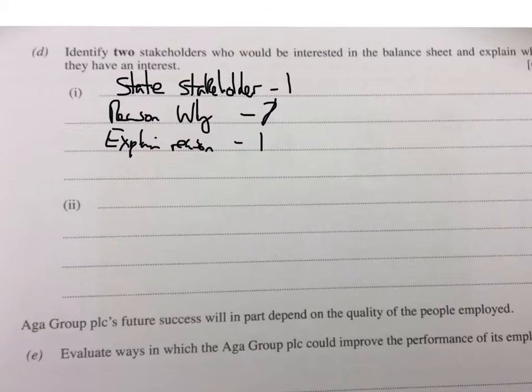Why would a shareholder? So you get 1 mark for stating shareholder. Why would they care about balance sheets? You can say, if they look at the balance sheet and it's doing particularly bad, their share price might go down. If their share price goes down, they might want to sell it now before it starts going down. So there's one reason why a shareholder would care about it. If they think the balance sheet looks bad, they'll probably try and get out.